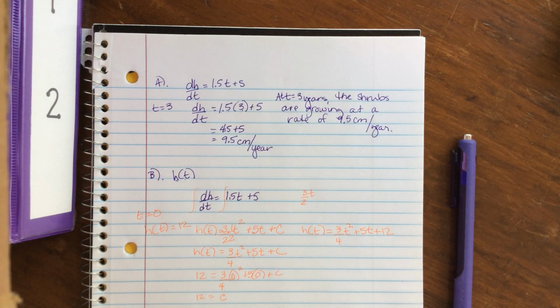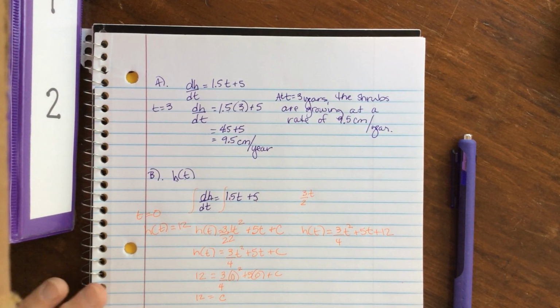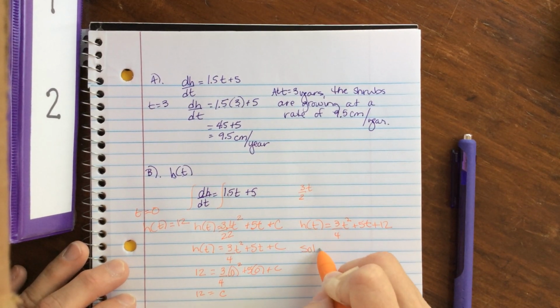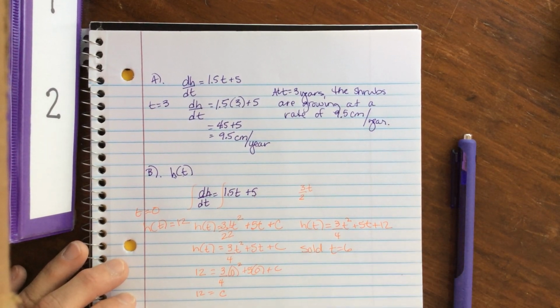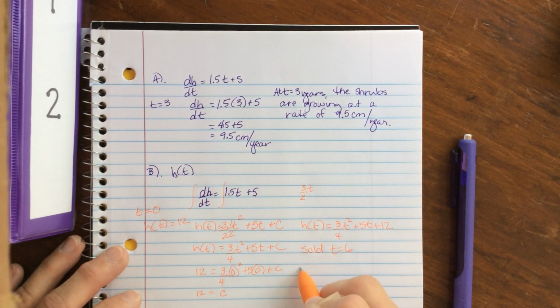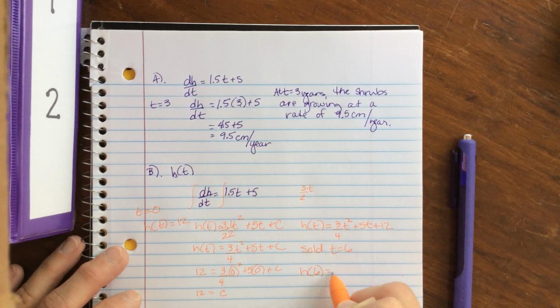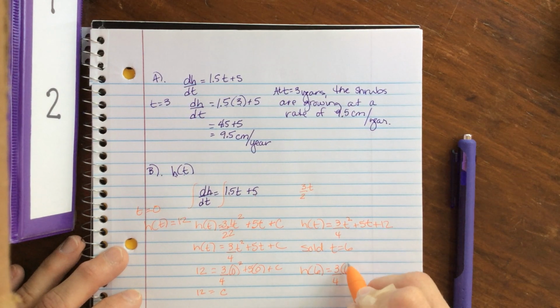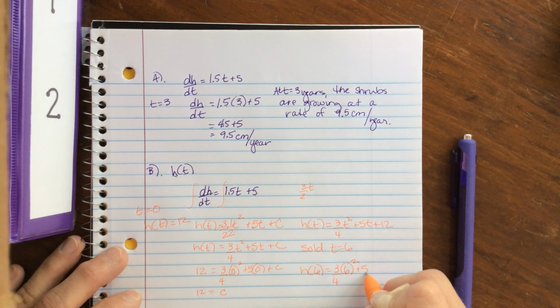And now the second part to this question says, then determine how tall the shrubs are when they are sold. Well, if you go back to the original information, it says that shrubs are sold at t equals 6 or 6 years. So if we want to figure out how tall they are when they're sold, then all we have to do is substitute h of 6, or 6 in for t, and I get 3/4 times 6 squared plus 5 times 6 plus 12.